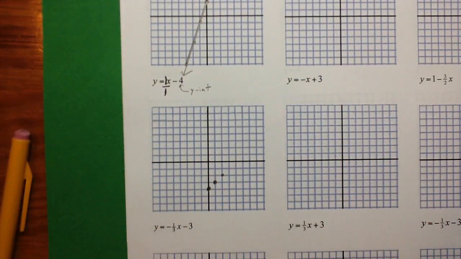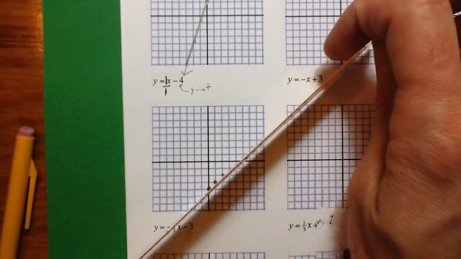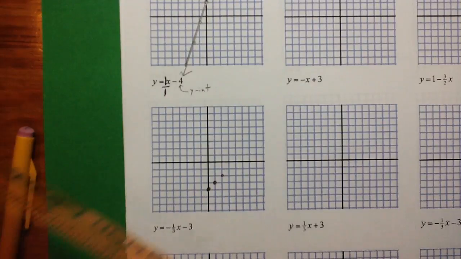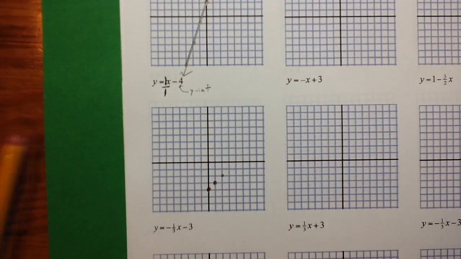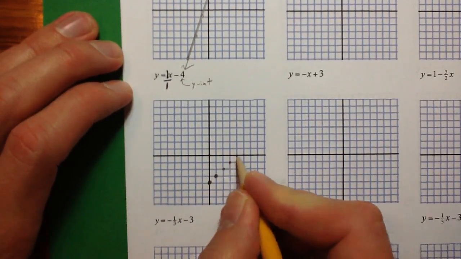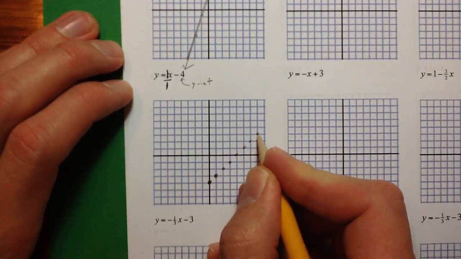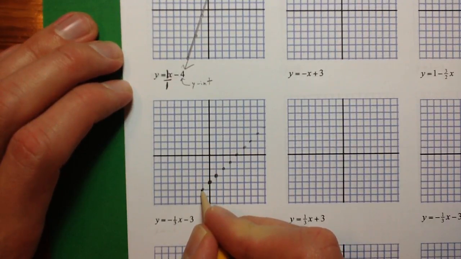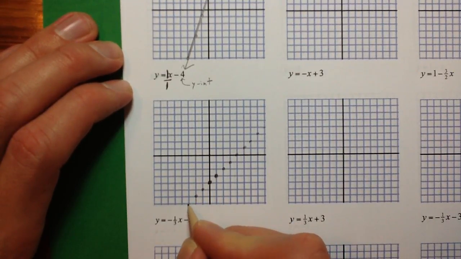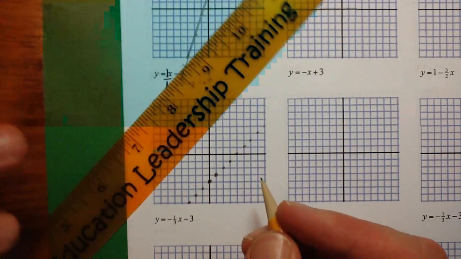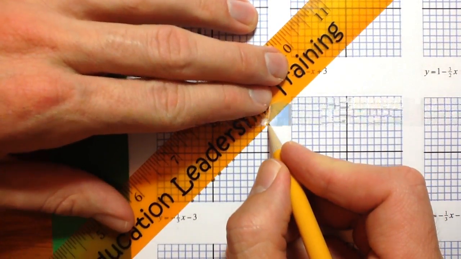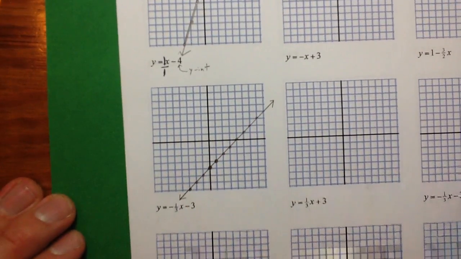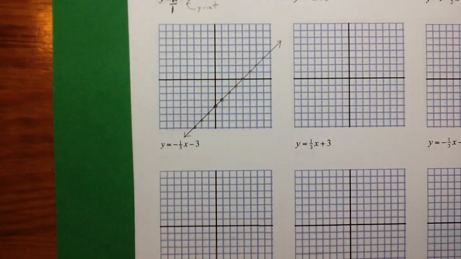Now, again, the obvious question is, how do I know my line goes this way and not this way? Well, I'll tell you why. That's a positive 1. If it was a negative 1, we'd be tilting down this way. Rise 1, run 1. I'm going to do that until I run out of graph. Do the same thing down here. Go -1, -1. Down 1 to the left 1. You end up on the same line. We'll connect them. There we go.